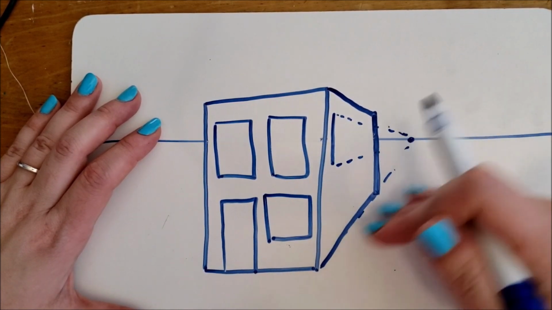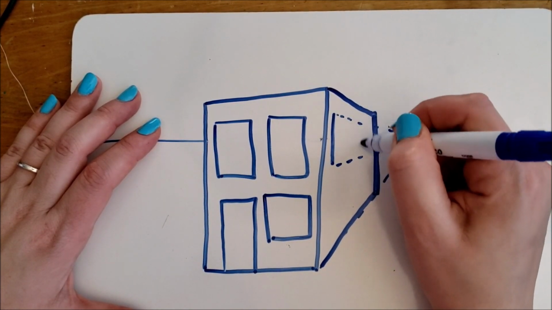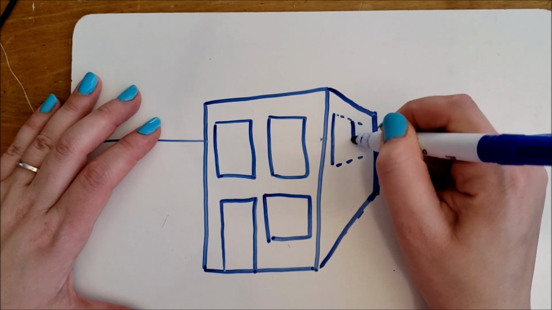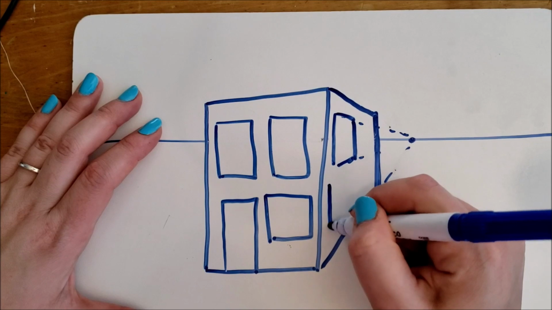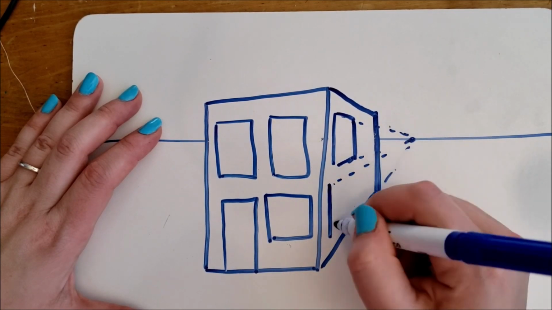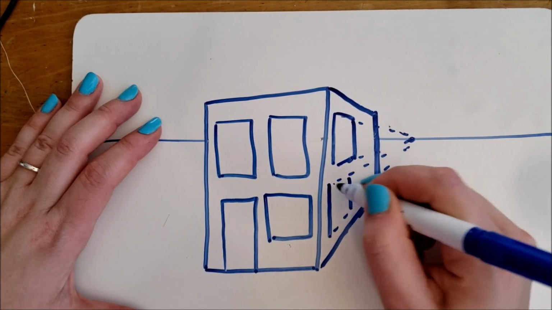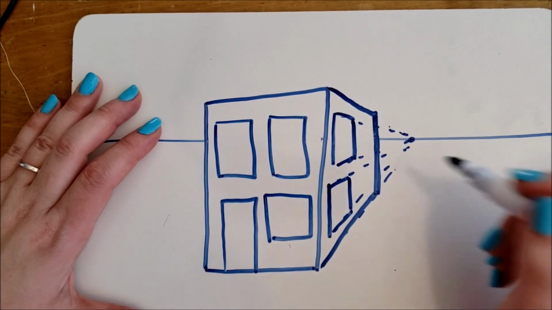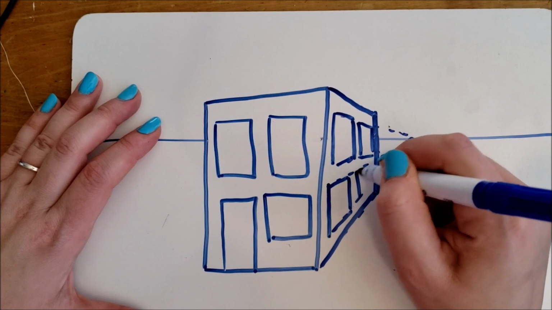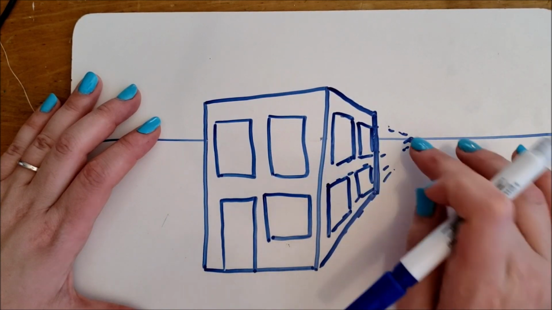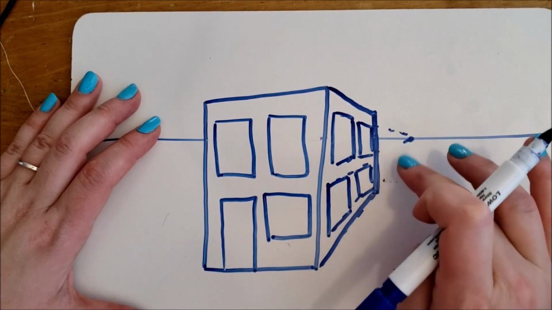And again, you could use a ruler to do it perfectly if you want to get real technical. And then the back line, there we go. That way we're showing the windows are also going in perspective too. And then you can erase your guidelines.